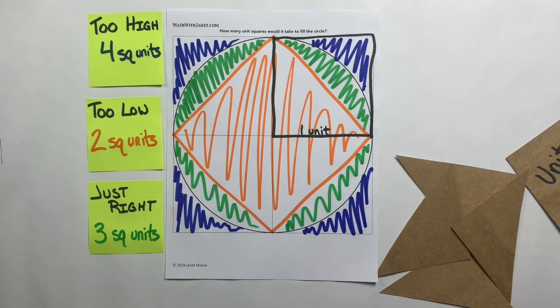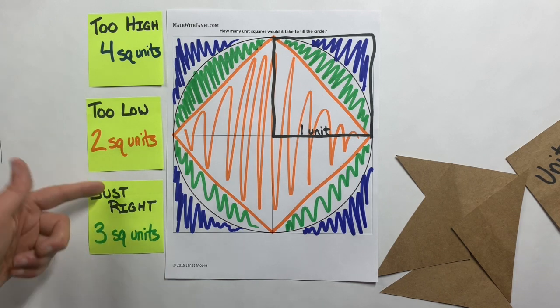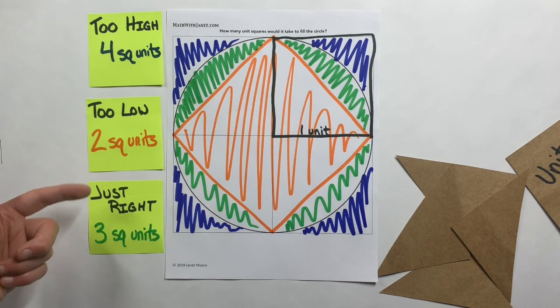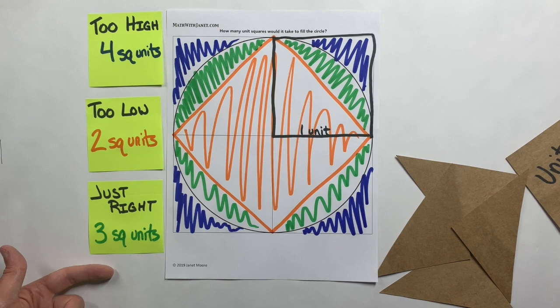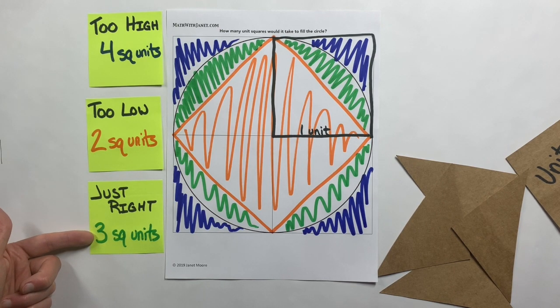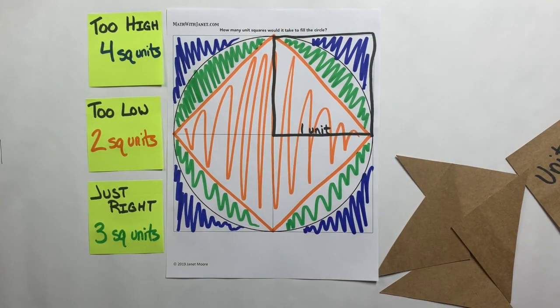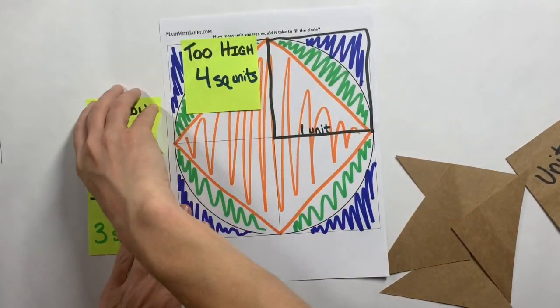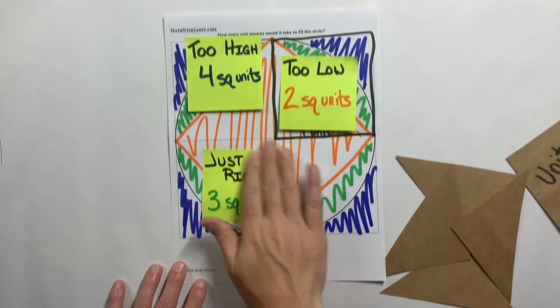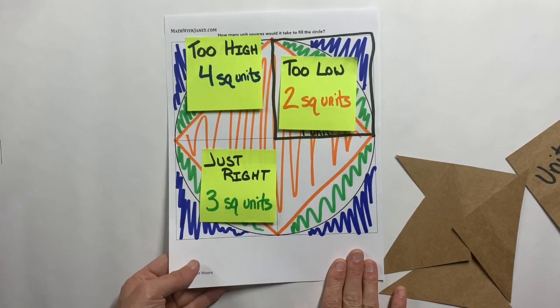It's probably valuable at this point to ask students if they think that the exact answer is a little bit more than 3 square units, a little bit less than 3 square units, or exactly 3 square units. But at this point, we're just taking a poll about their guesses and their visual estimates based on what they see in their diagram. We're not going to get too far into deciding exactly what that just right perfect answer is going to be yet. Instead, we're going to stick those too high, too low, and just right estimates onto that paper for reference later.